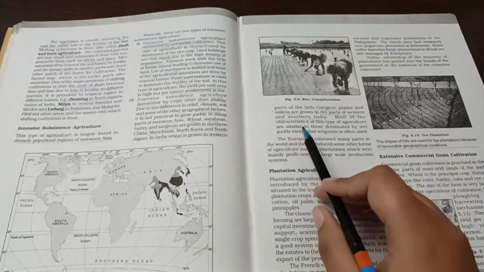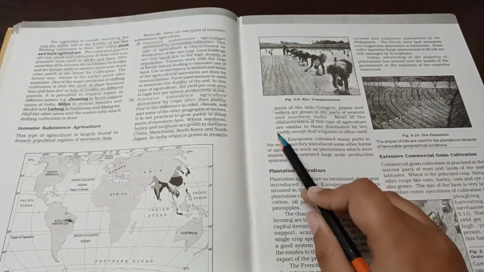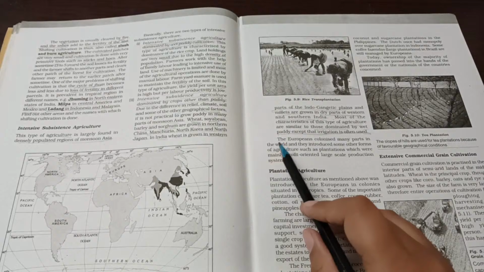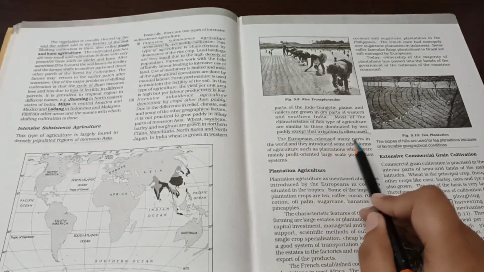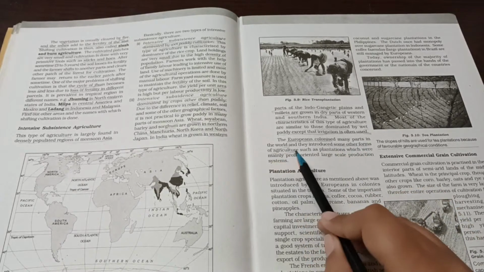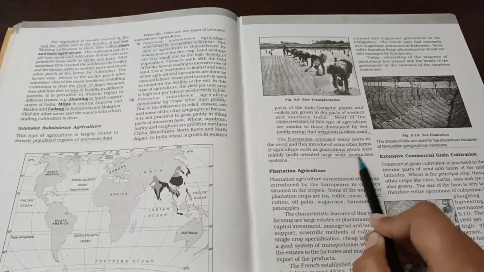Most of the characteristics of this type of agriculture are similar to those dominated by wet paddy except that irrigation is often used. The Europeans colonized many parts of the world and they introduced some other forms of agriculture such as plantations, which were mainly profit oriented large scale production systems.